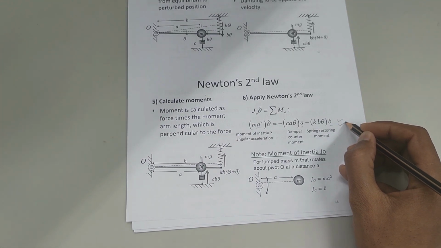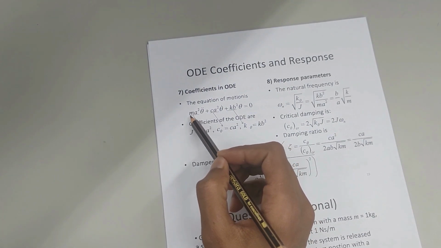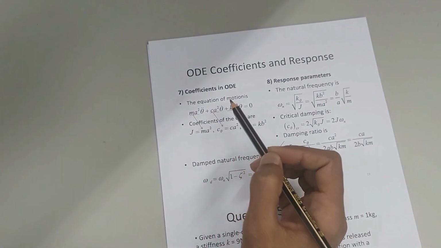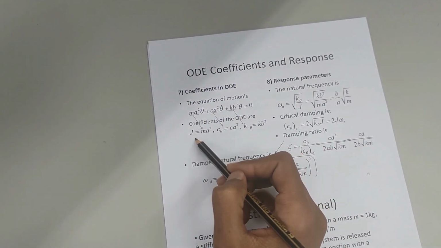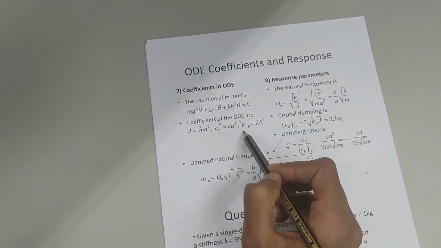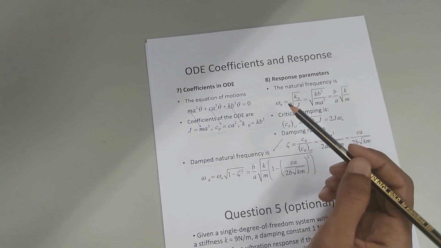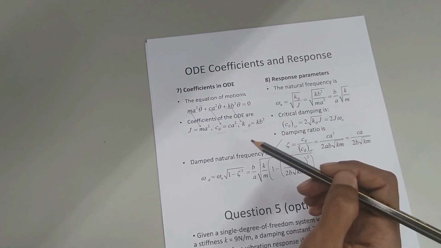So by rearranging this equation of motion, we have all the coefficients in the ordinary differential equation: m a squared, c a squared, and k b squared. So J is equal to m a squared, c theta is equal to c a squared, and k theta is equal to k b squared.